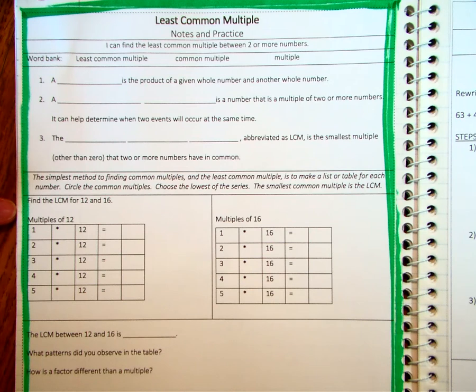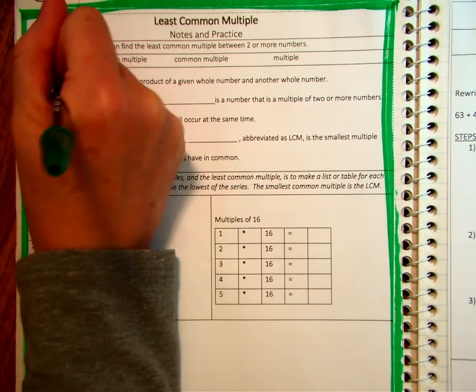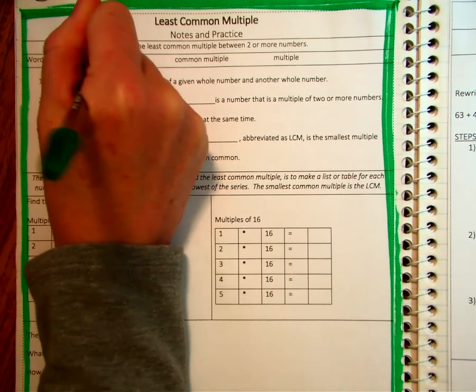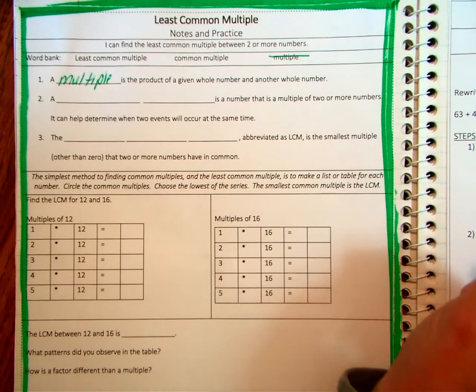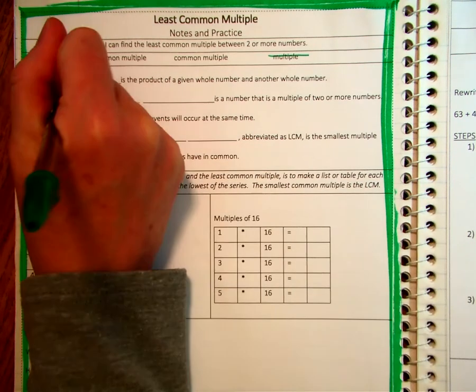A blank is the product of a given whole number and another whole number. Which word goes in the blank? If you said multiple, you are correct. A blank blank is a number that is a multiple of two or more numbers. It can help determine when two events will occur at the same time. If you said common multiple, you are correct.